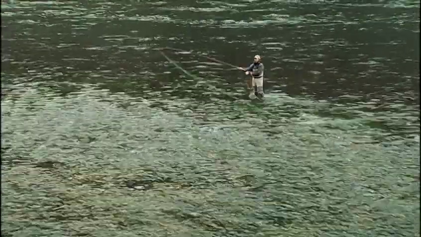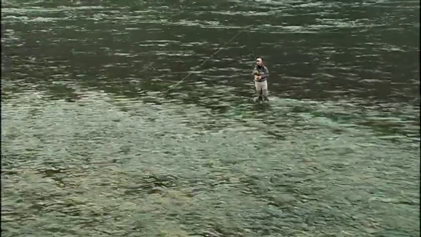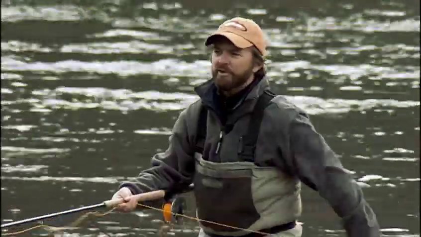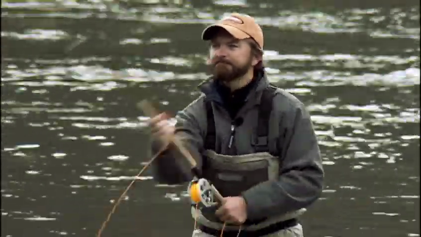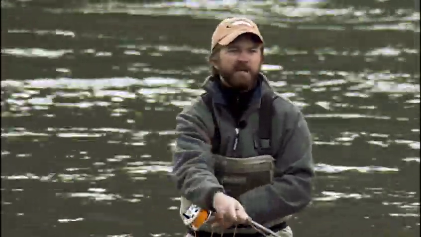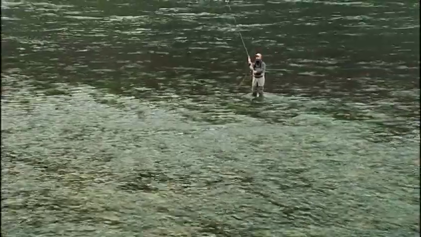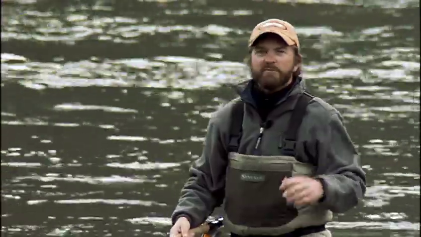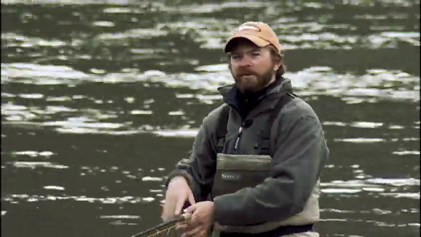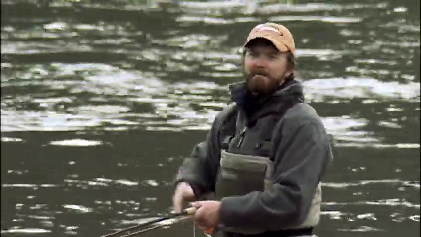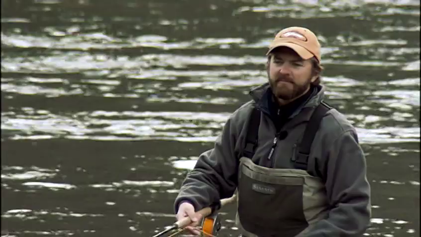I'm going to lift that line up off the water. Out she goes. Let me show you cutting the corner again. Cutting the corner looks like this, to here and then up and out. Notice what happened when I cut the corner: I did not form a back cast under my rod tip.